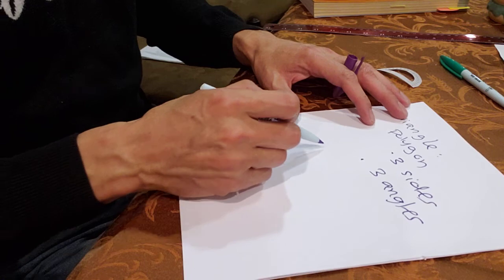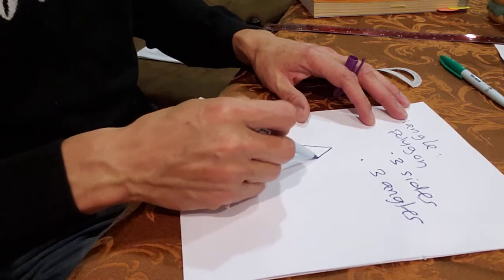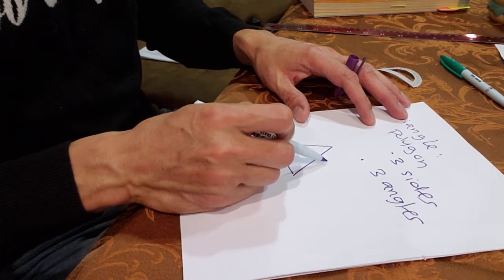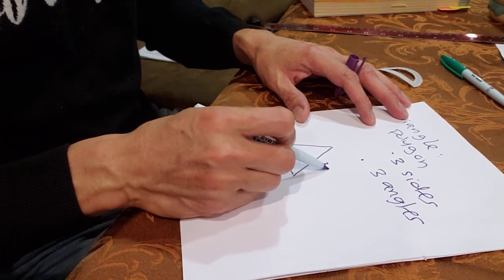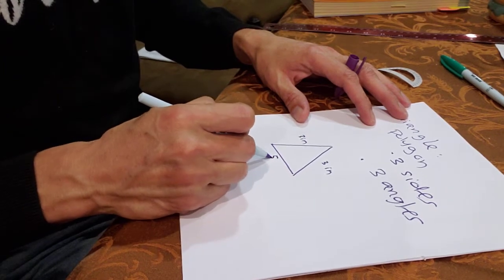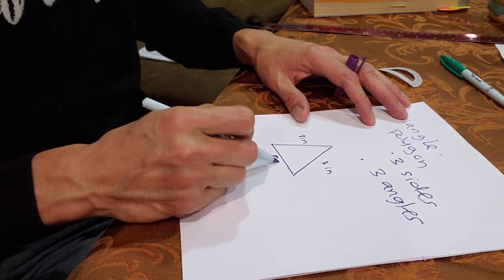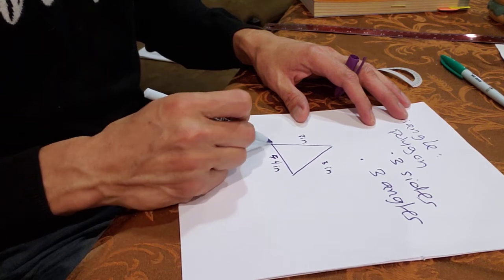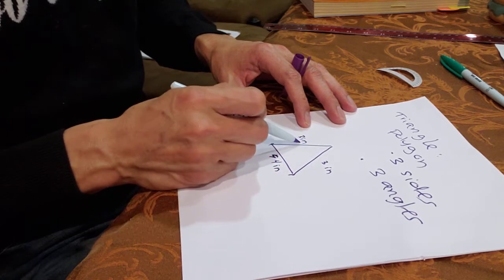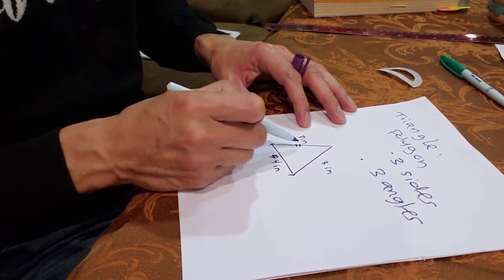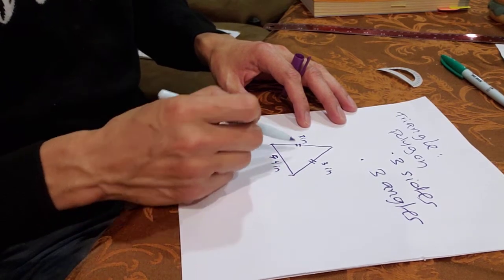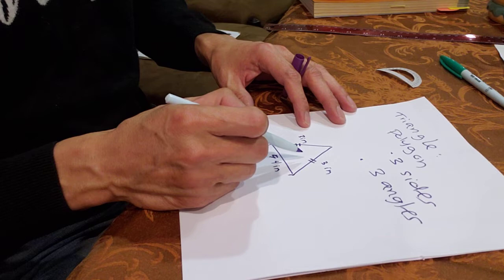Now, if we come across a triangle that has two sides of equal length, for example, if this is 3 inches and this is also 3 inches, and this one is about, let's say, 4 inches in length, since these two are equal in length, I may put two small hash lines to indicate that these two are the same length.